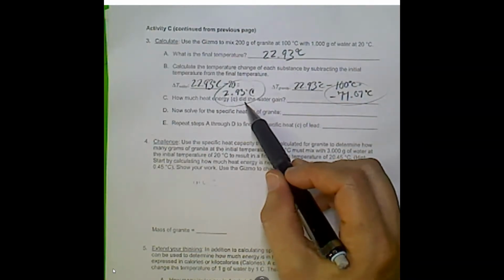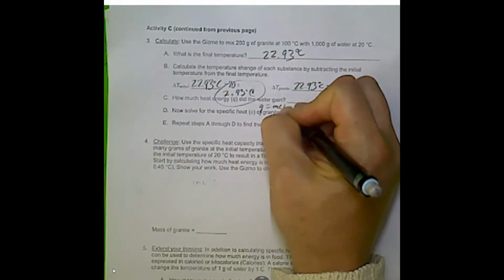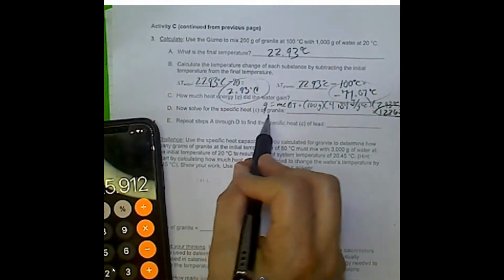How much heat energy did the water gain? Again, Q equals mc delta T. We're going to plug in the mass, which was 1,000 grams, the 4.184 joules per gram degrees Celsius, always the specific heat of water, and the temperature change, which is 2.93 degrees Celsius. Plug that into our calculator: 1,226 joules.